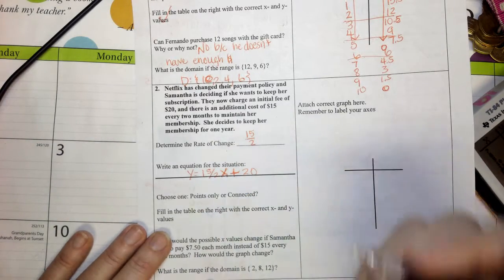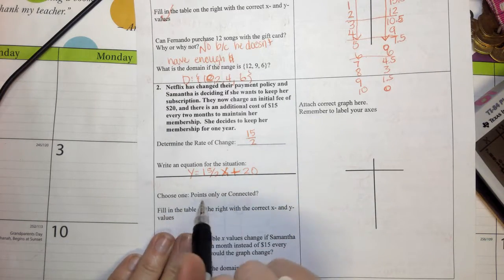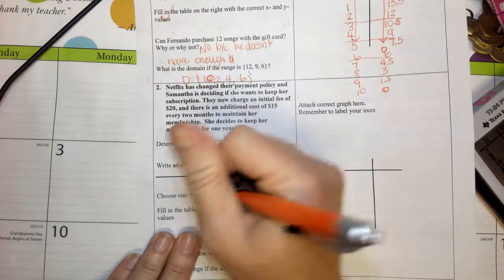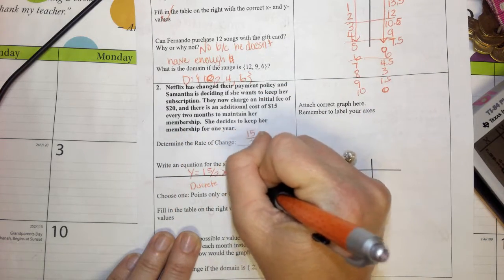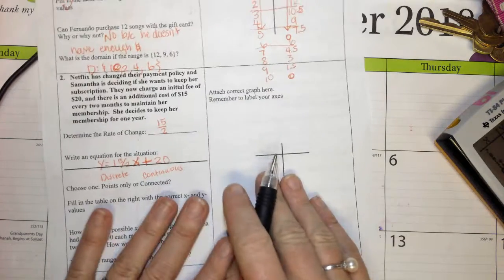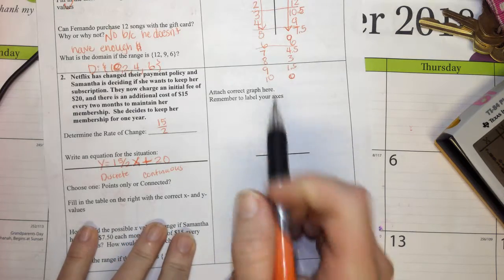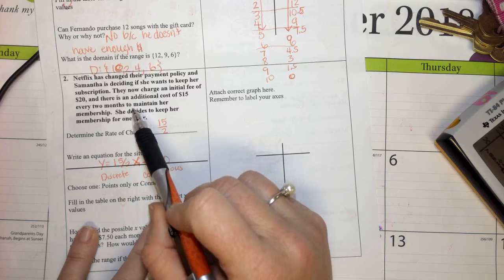Okay? Now, it's asking me if I'm going to have points only or if it's going to be connected. So again, is it discrete or is it continuous? Okay, so let's look and see what our x and y values are. So they're charging me $15 per month, right?